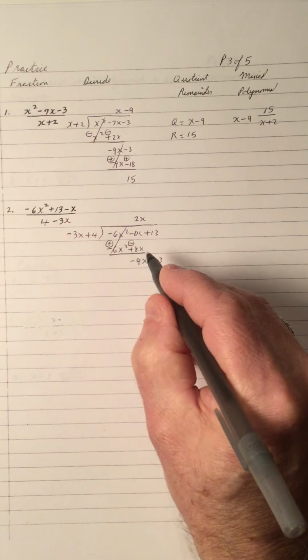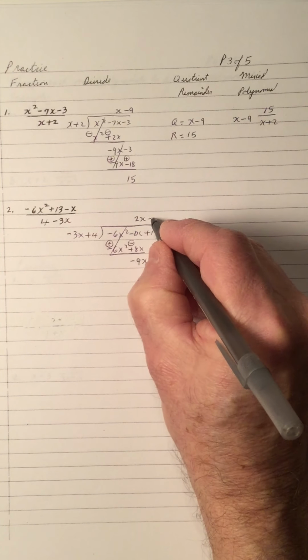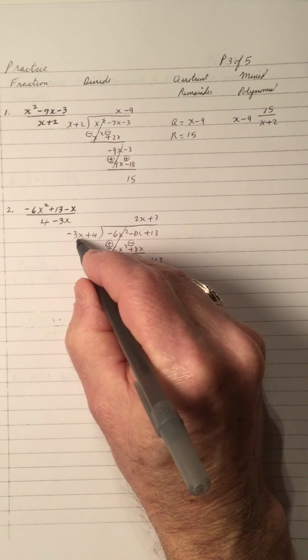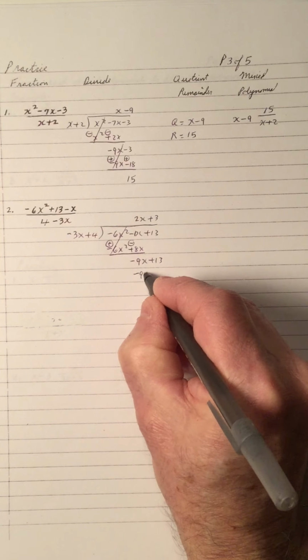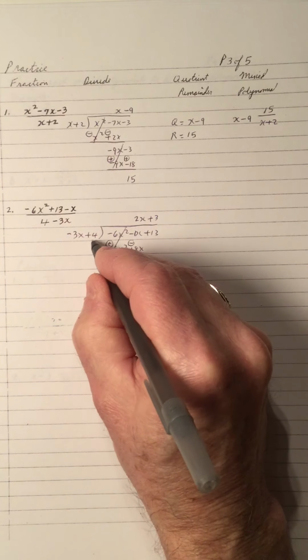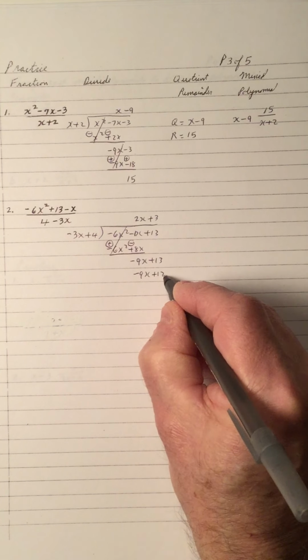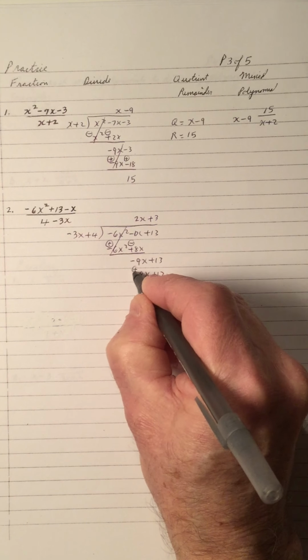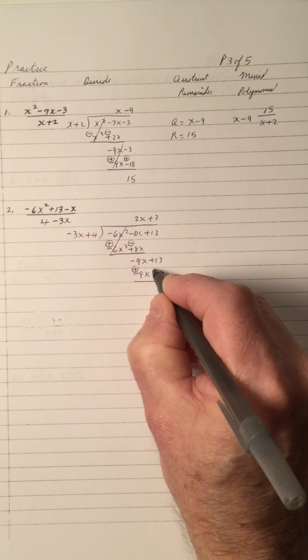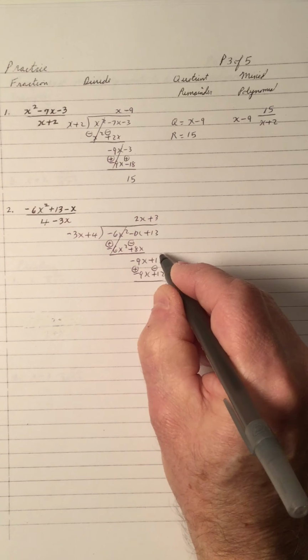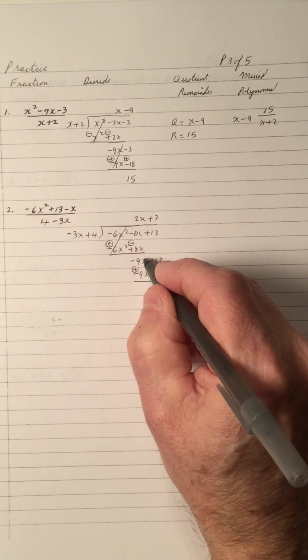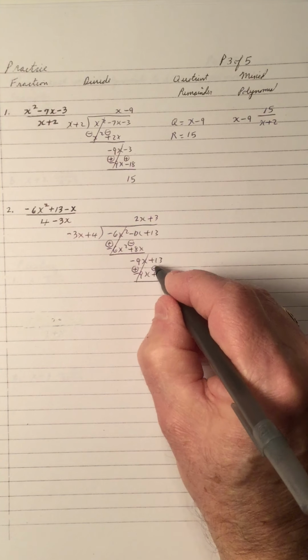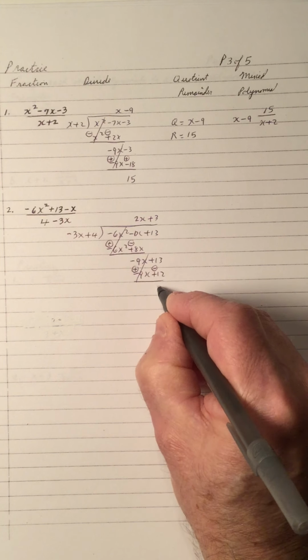Negative 3x into negative 9x is a positive 3. Positive 3 times negative 3x is negative 9x. Positive 3 times 4 is 12. And the minus becomes a plus because we're doing the opposite. A plus becomes a minus. So that becomes a 0. And 13 subtract 12 is 1.